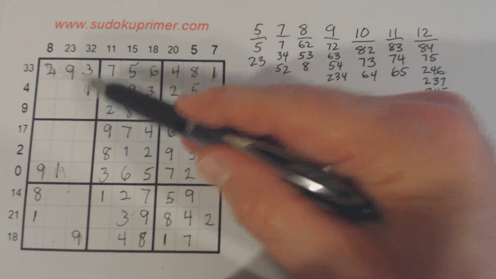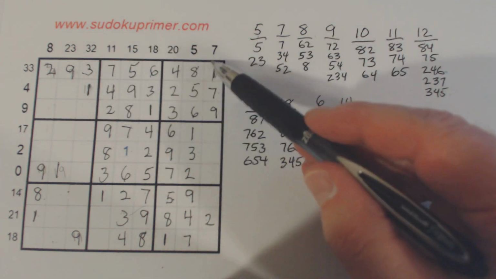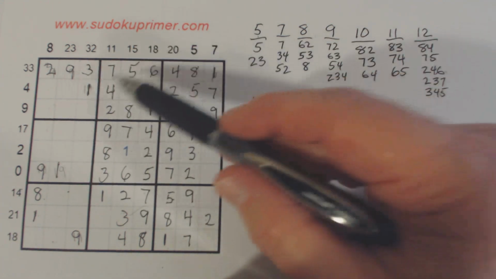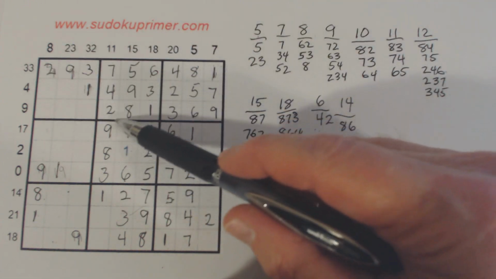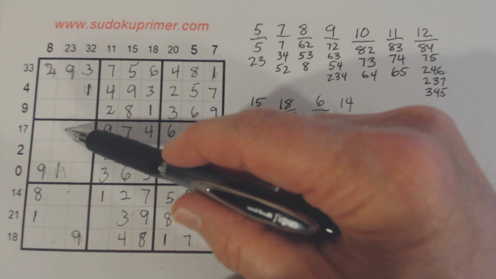Alright, let's just go through the numbers now. We can almost treat this as a regular Sudoku now. Okay, all the ones are done. 2s.